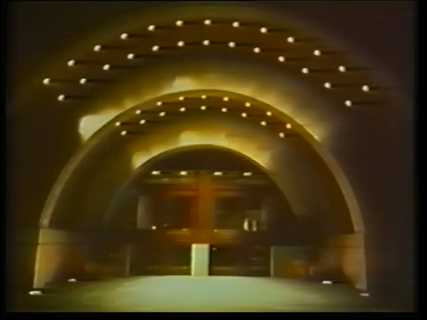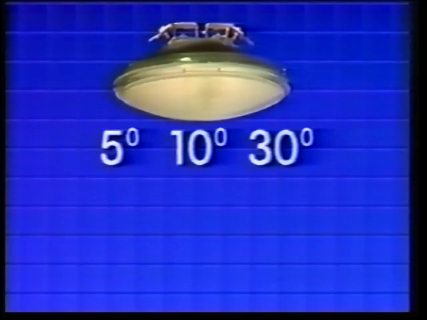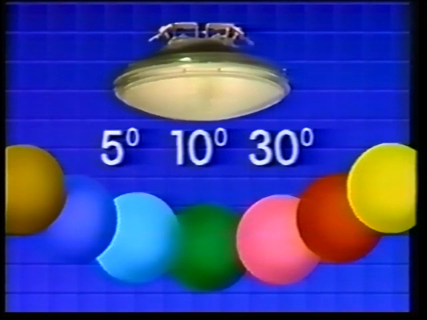For example, the small size of the filament allows precise control of the light produced by a directional incandescent source. Low voltage sources are also more efficient. They require less wattage for an equivalent amount of light. The PAR 36 lamp is available in 3 beam angles and 7 different colors, making this lamp one of the most versatile tools that any lighting designer could hope for.